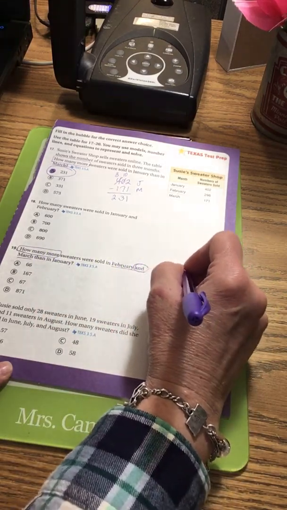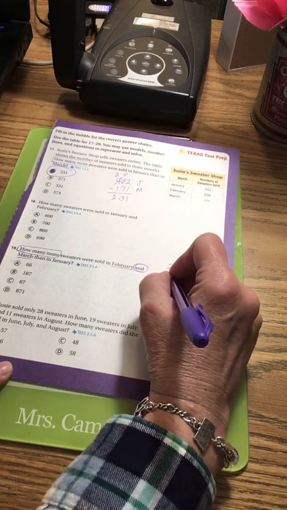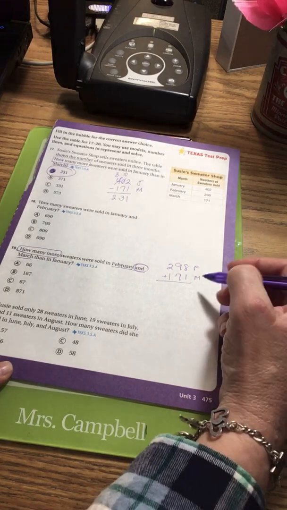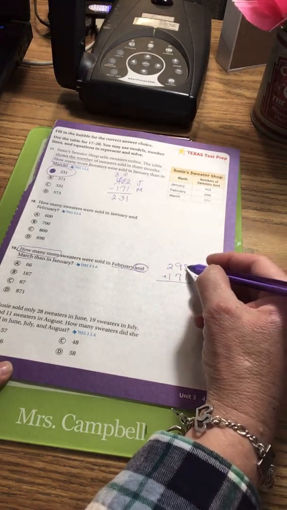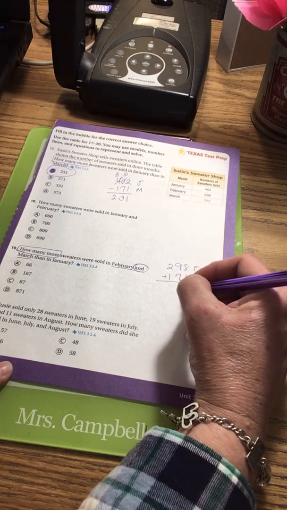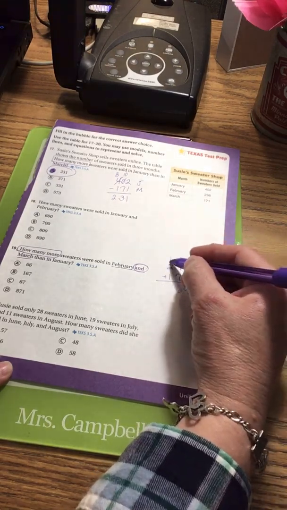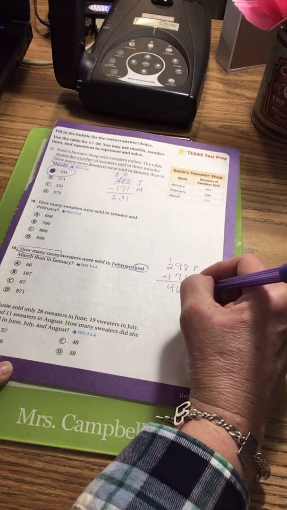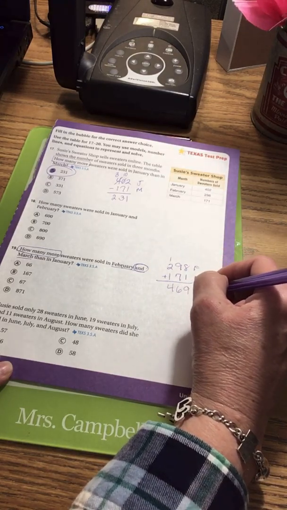So 298 is February. March is 171. So we're going to find out how many sweaters were sold in February and March. So 8 plus 1 is 9. 9 plus 7 is 16. Carry the 1. 1, 2, 3, 4. 469 sweaters were sold in February and March.